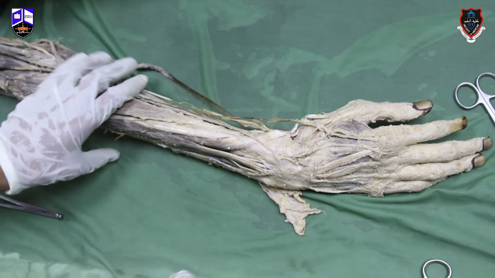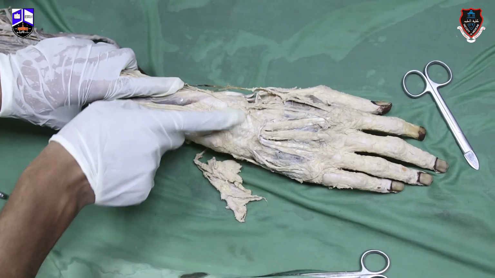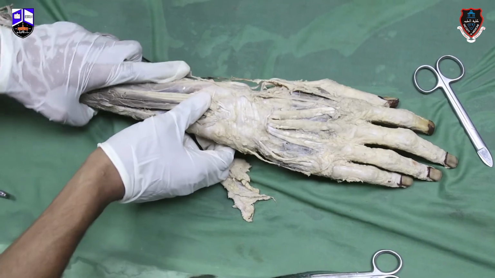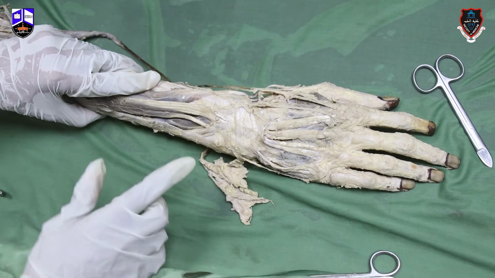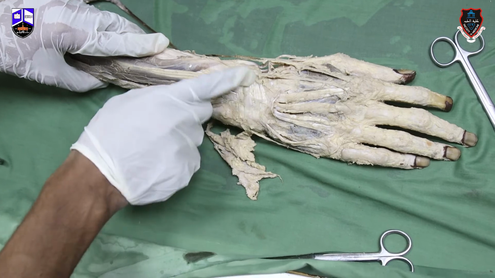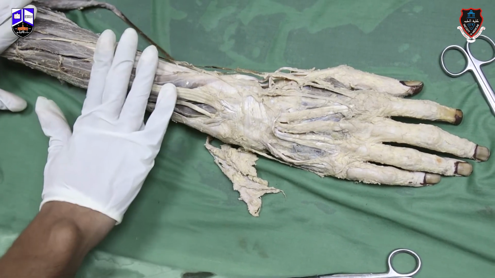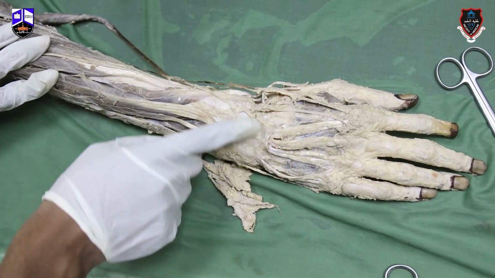Our last structure that we want to demonstrate is this white structure in the posterior aspect of the wrist joint. This is called the extensor retinaculum. The extensor retinaculum is a condensation of the deep fascia that overlies the forearm.